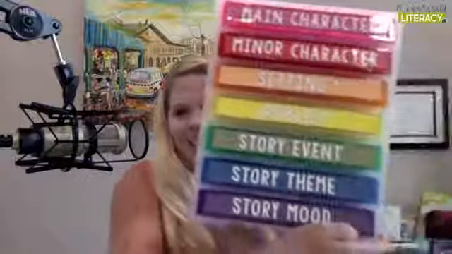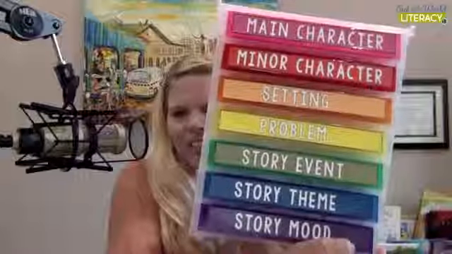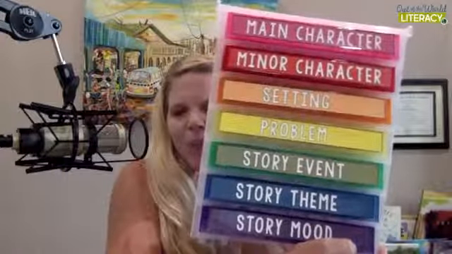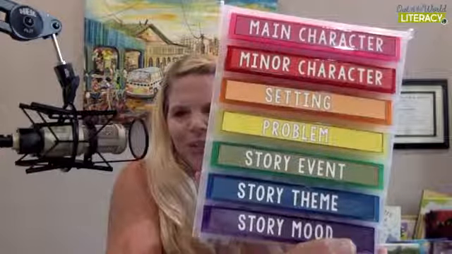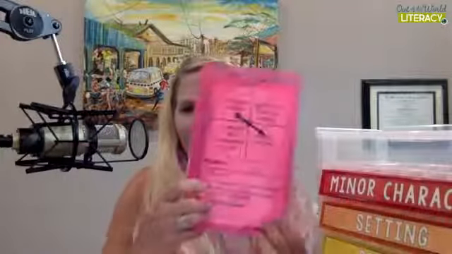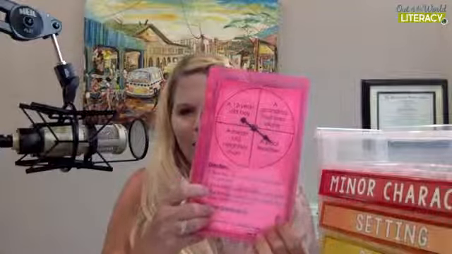So I thought of different story elements for writing, and I came up with these 7 in my bin here. You can see I have main characters, minor characters, setting, problem, story event, story theme, and story mood. And what the kids have to do in this writing activity is they have to pull out of the bin a spinner, a game spinner. So each bin has 5 different spinners in them. So they can take one out.